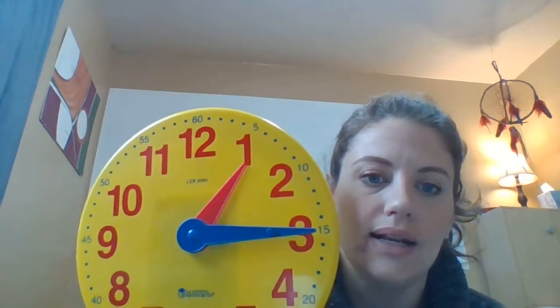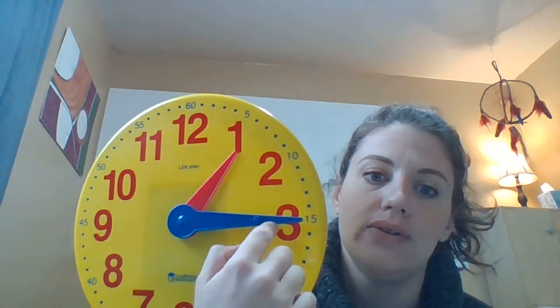So our hour is 1. And then we look at the minute hand and it's on the 3. So we could know that the 3 stands for 15, or if you're not sure, you can always count. 5, 10, 15. So this time says 1:15.